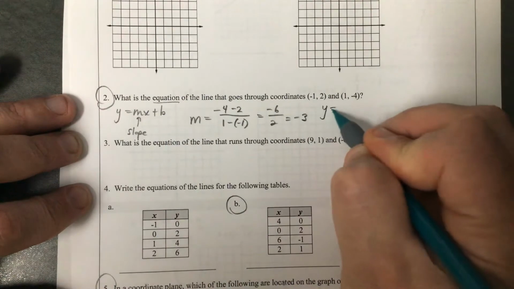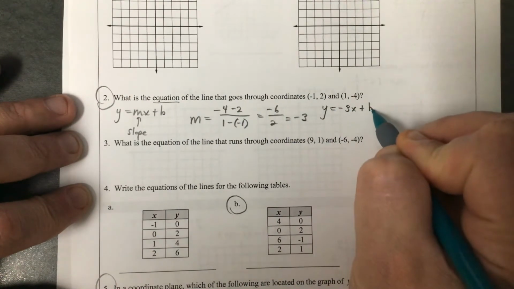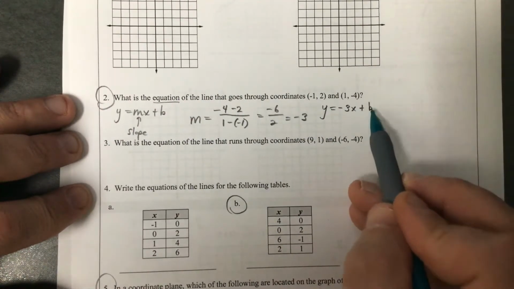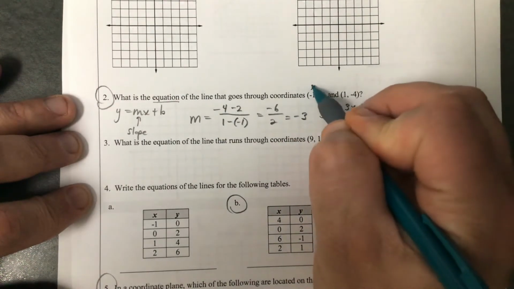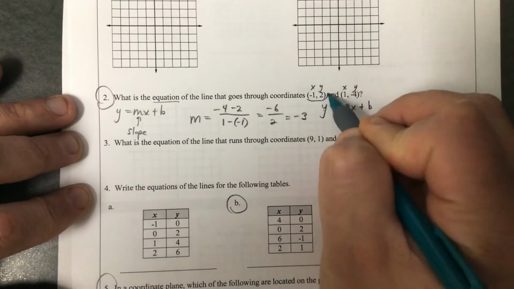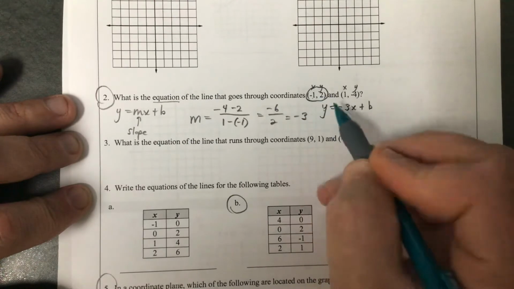So my equation right now looks like y equals -3x plus some sort of b value that I don't know yet. I don't know what this b value is, but I can get an x and a y and substitute in. And the place I can get that is from these coordinates. This is an x, this is a y. So I'm just going to choose this coordinate. I'm going to plug this in for the x. I'm going to plug this in for the y.